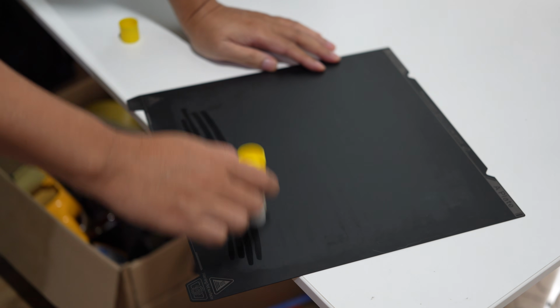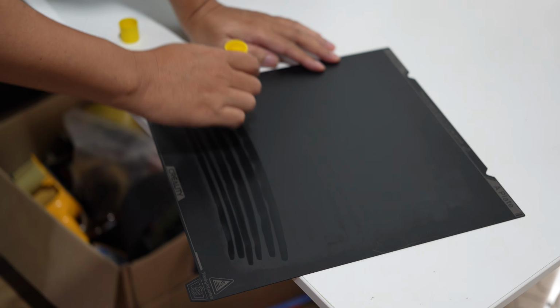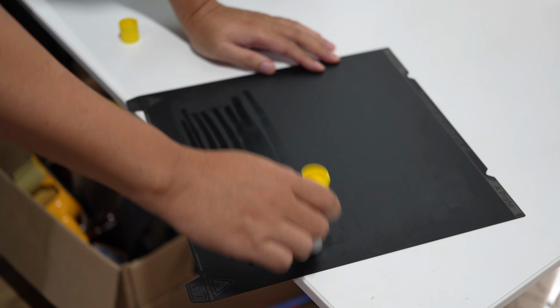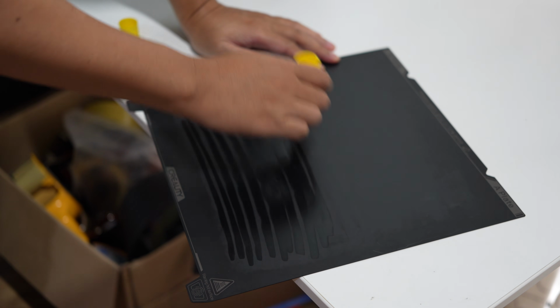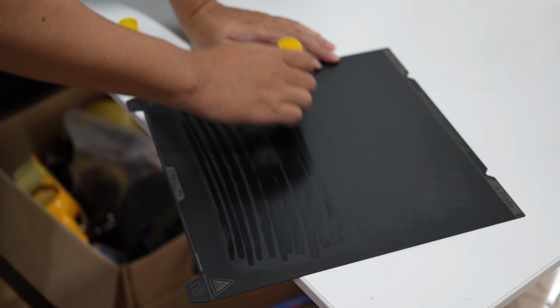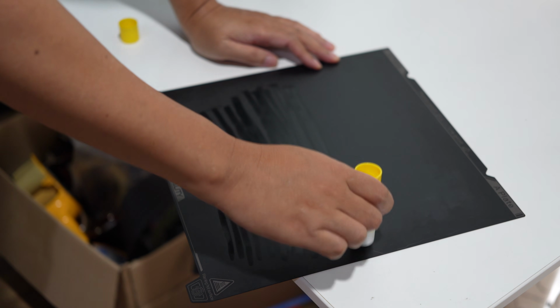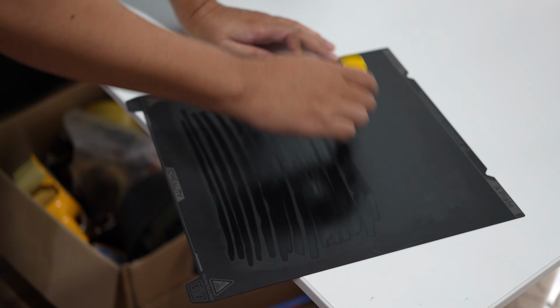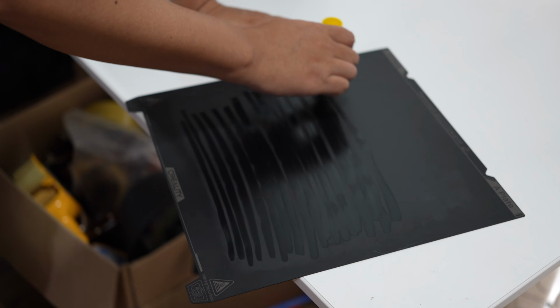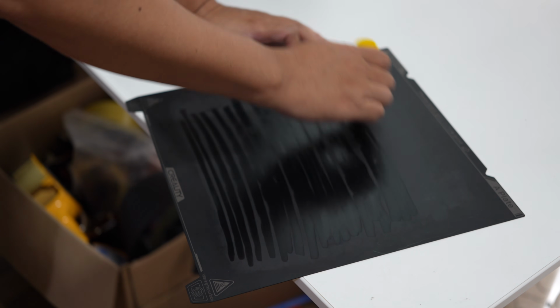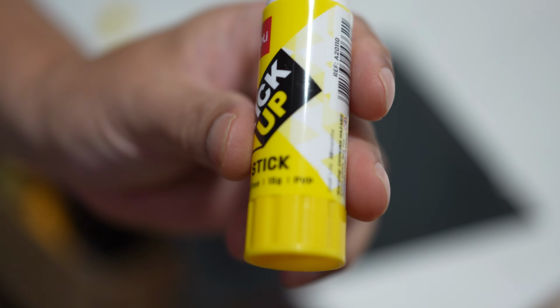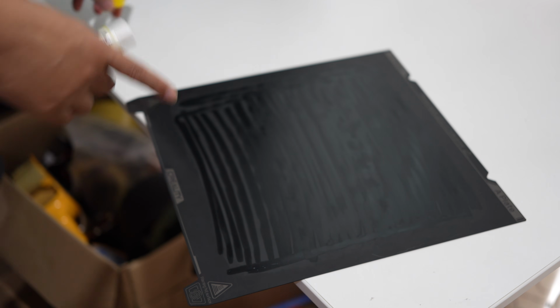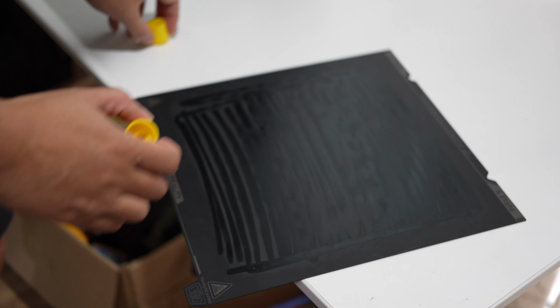So when I print with ABS and I need good adhesion, I will wash the plate, wipe it dry, and apply fresh glue. It is PVP. You can use it a couple of times.